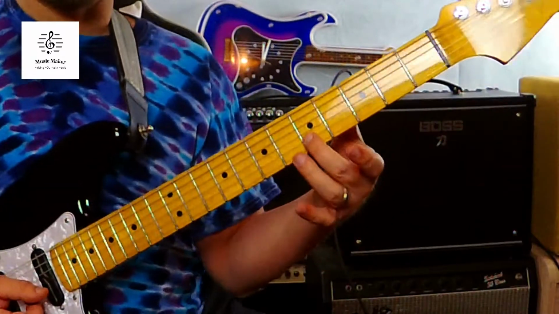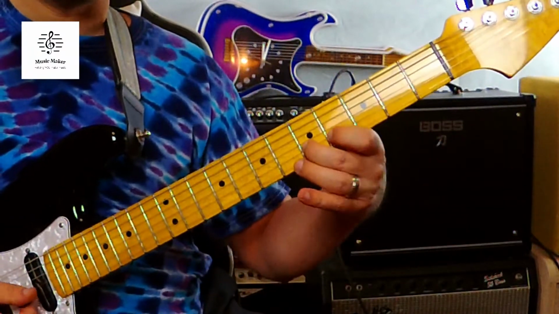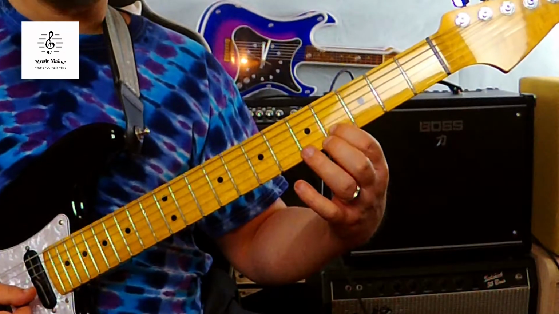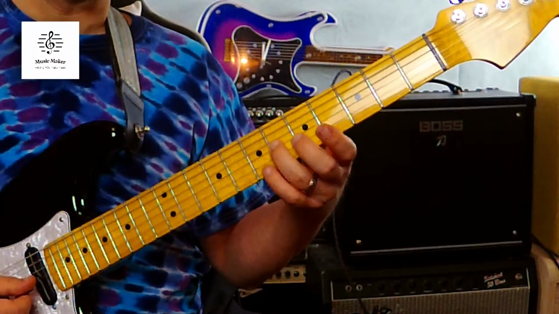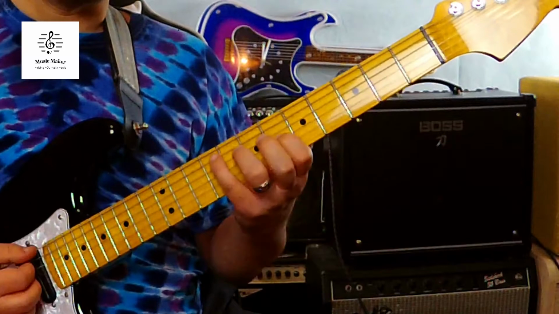So here's what that is. Starting on the B string, that's 5, then 4. Then the G string, 6, 4. Then go back to the chord.